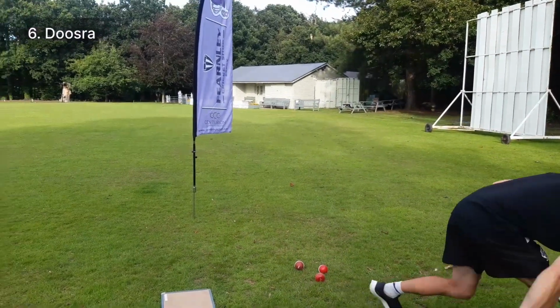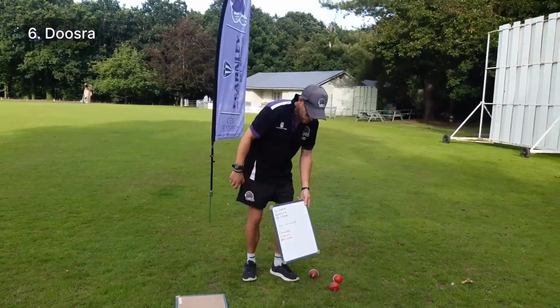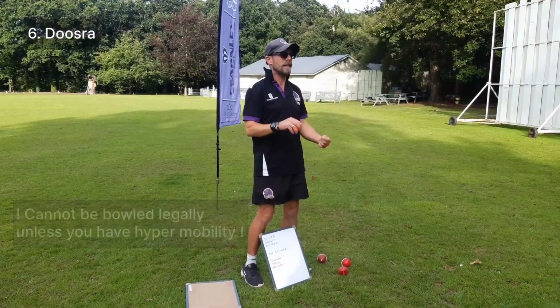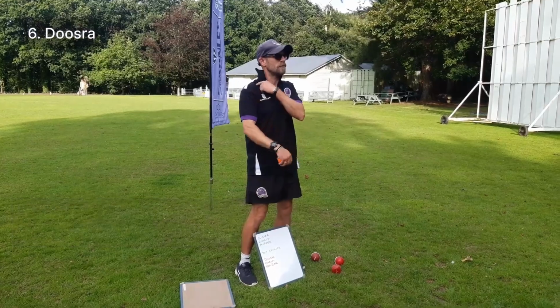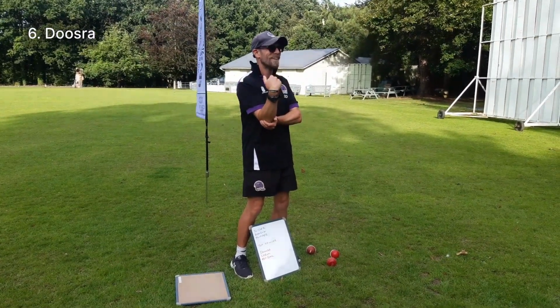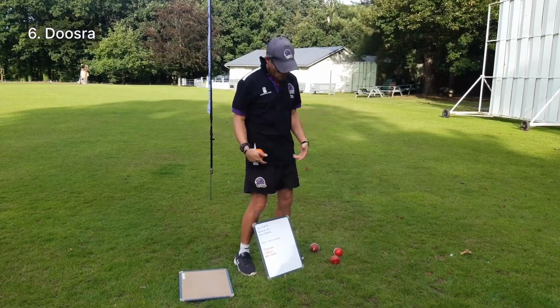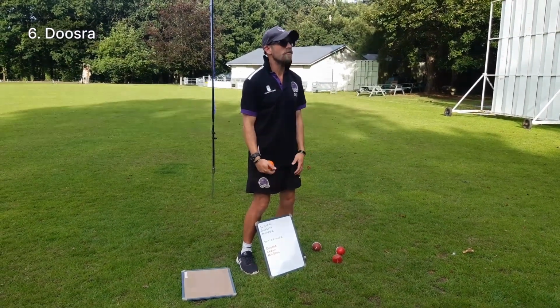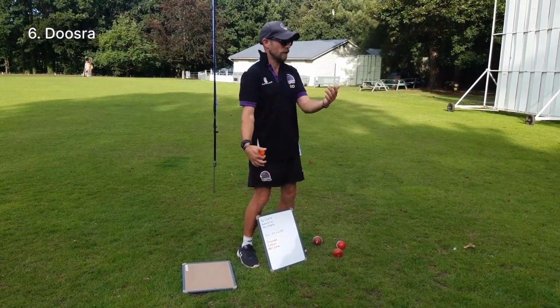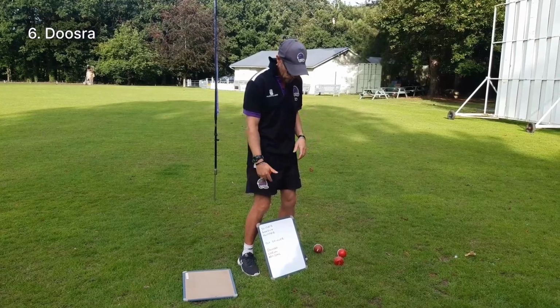Doosra is the one at the top that I haven't mentioned. It is not possible to bowl the doosra legally unless you've got certain genetic conditions in your arm that allow you to manipulate your shoulder and your elbow into funny angles. We'll have a bit of a go with it just for a laugh, but you can't bowl it legally unless you've got that hypermobility that the likes of Muttiah Muralitharan and Saqlain Mushtaq had going back a few years.